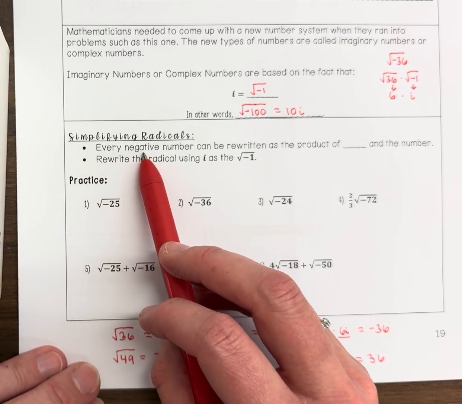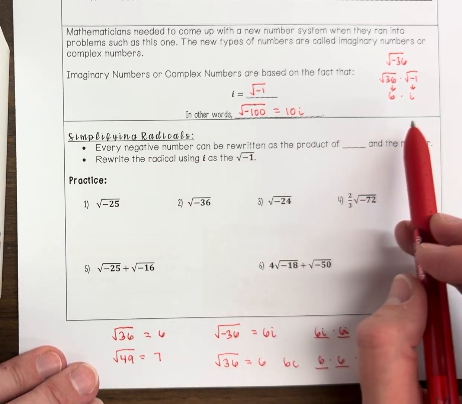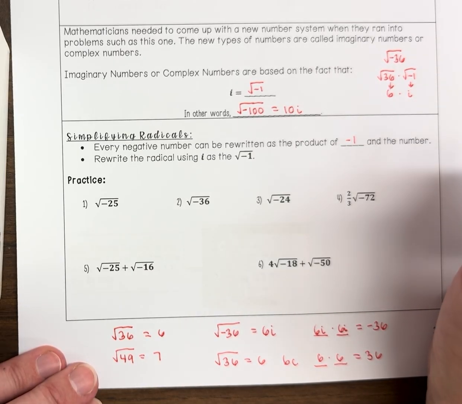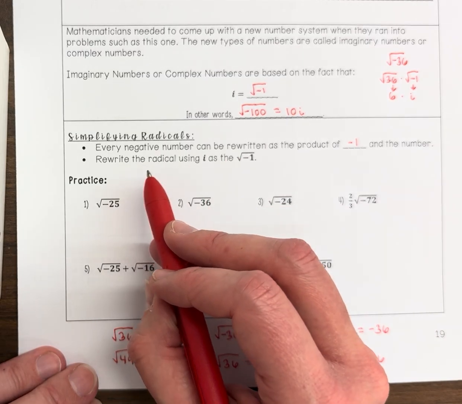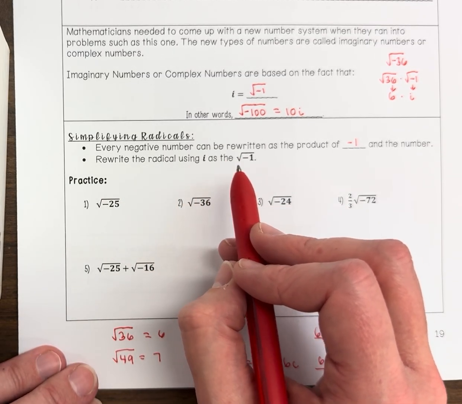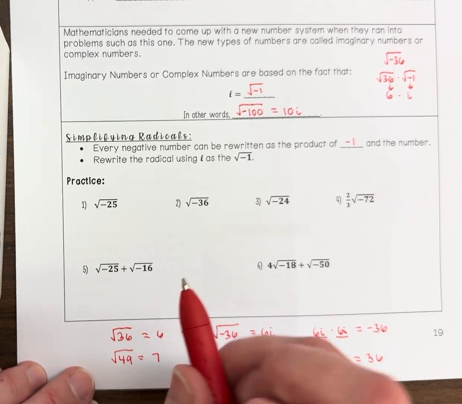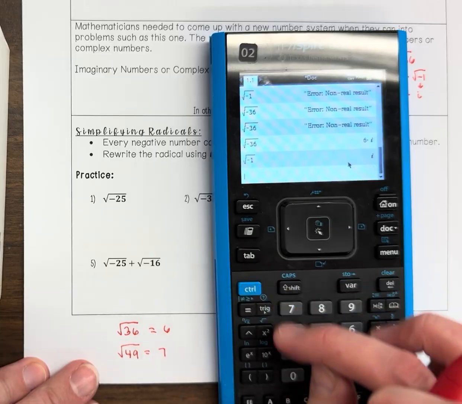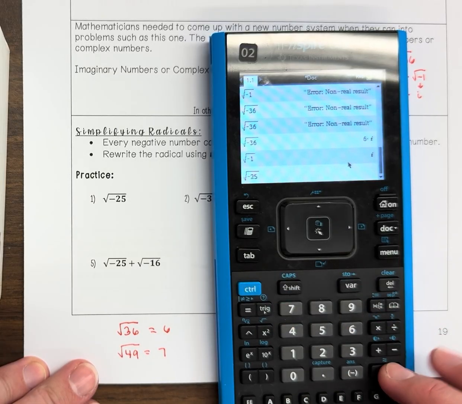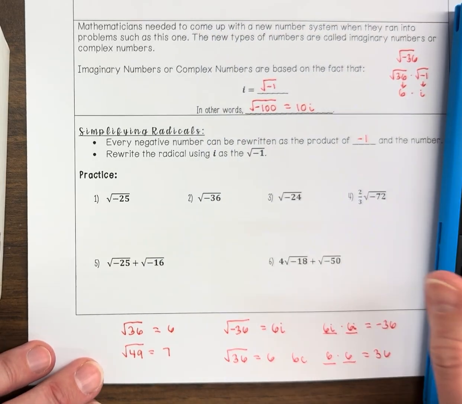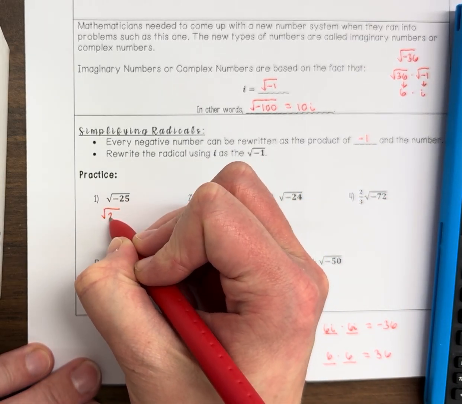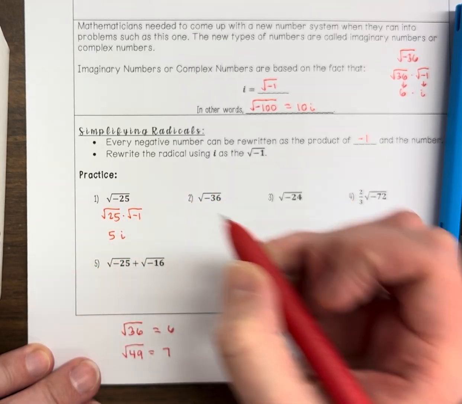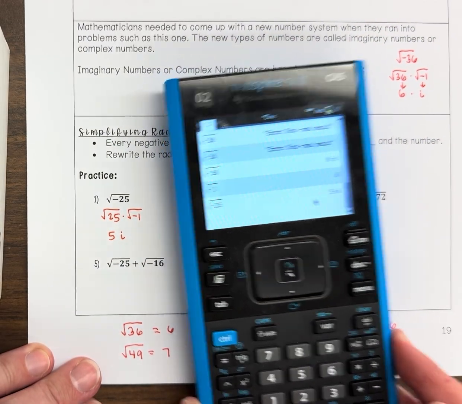So to simplify these radicals, every negative number can be written as the product of negative 1 and the number itself, the positive version of the number. So we're going to rewrite these using the fact that we can have imaginary numbers. So the square root of, I'm going to type this into my calculator, negative 25, and I have 5i. This is because the square root of 25 is 5, and the square root of negative 1 is i. That's where your calculator is coming up with the 5i.